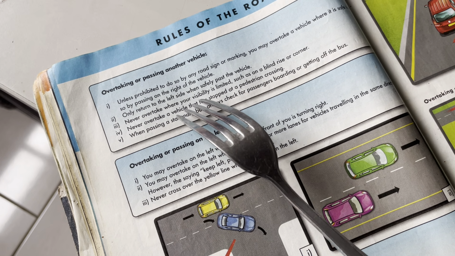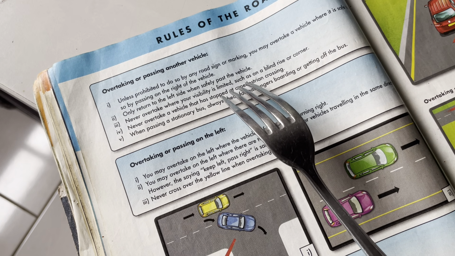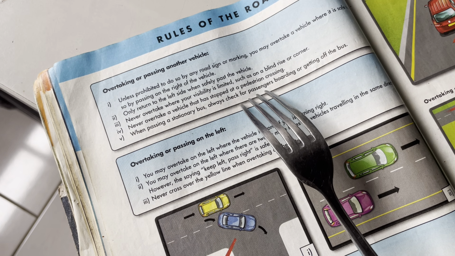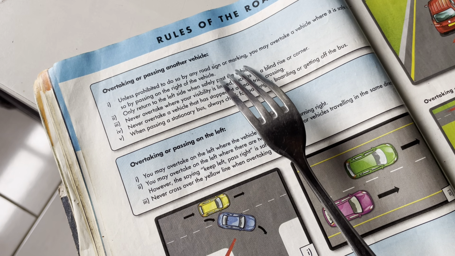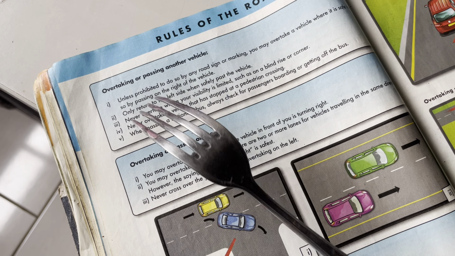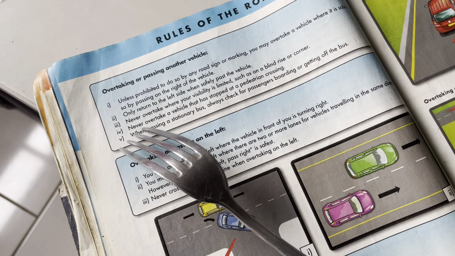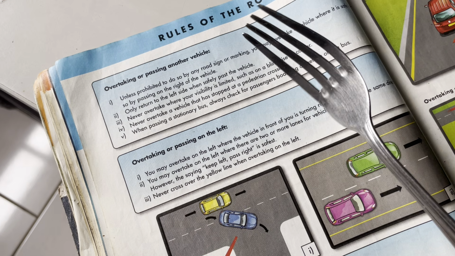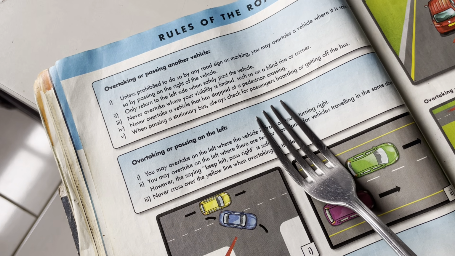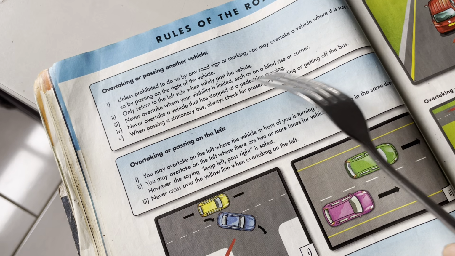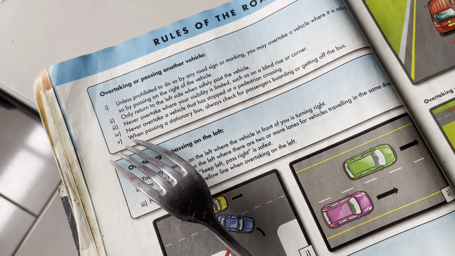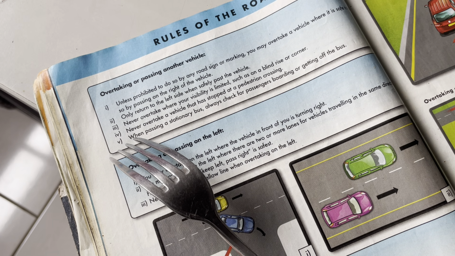Never overtake where your visibility is limited, such as a blind rise or corner. If you cannot see what's happening ahead, you are not allowed to overtake. Never overtake a vehicle that is stopped at a pedestrian crossing, because that vehicle has probably stopped just to wait for pedestrians to finish crossing, and when you overtake, you're obviously going to collide with the pedestrians.